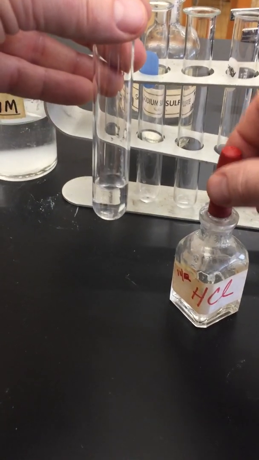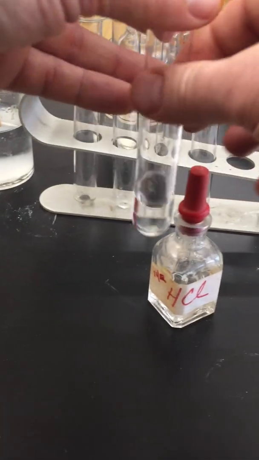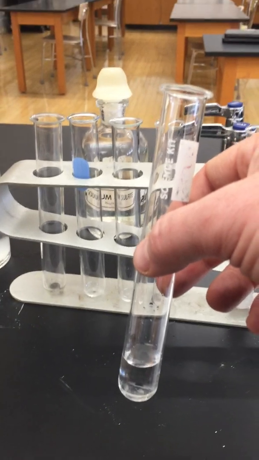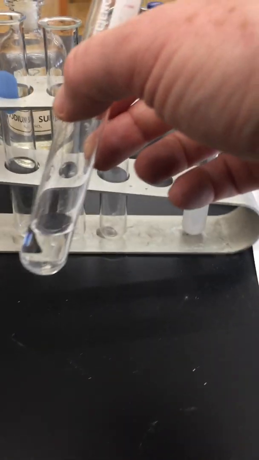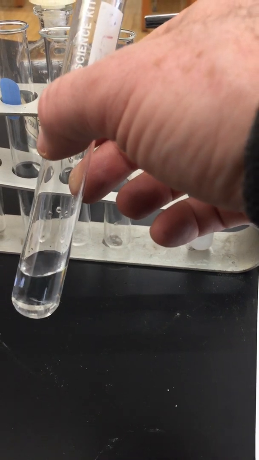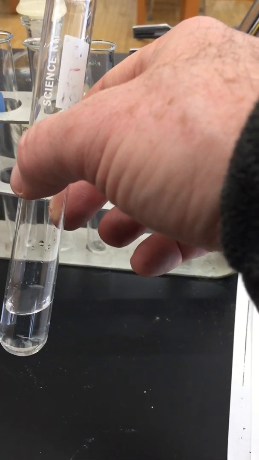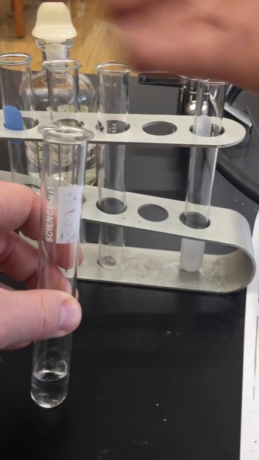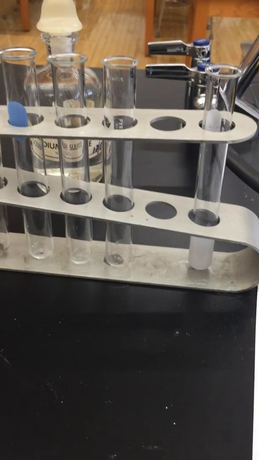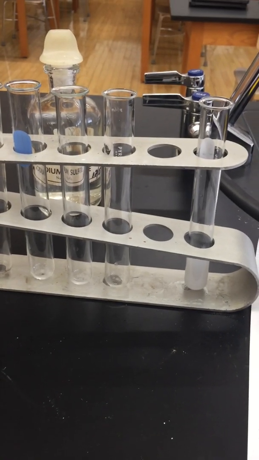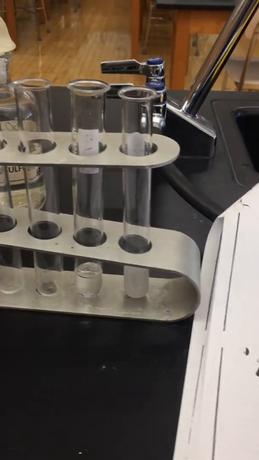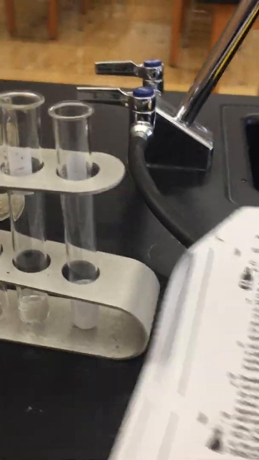Now there's nothing visual here, but the directions tell me to observe the odor given off by the mixture by wafting some of the gas toward your nose. You know that wafting means this, and I will give it a waft. And it does smell like rotten eggs. It smells like sulfur. Okay, so that does it for the lab.